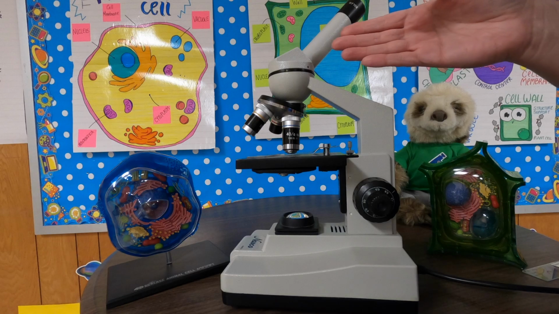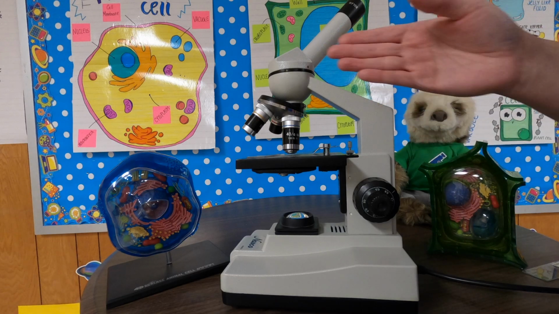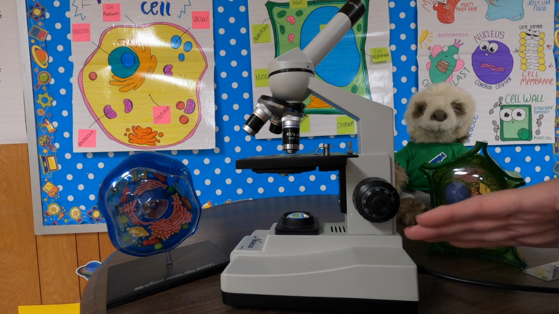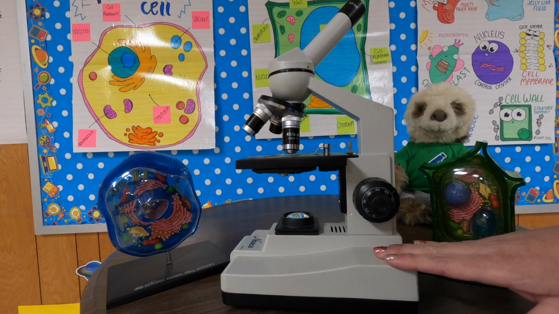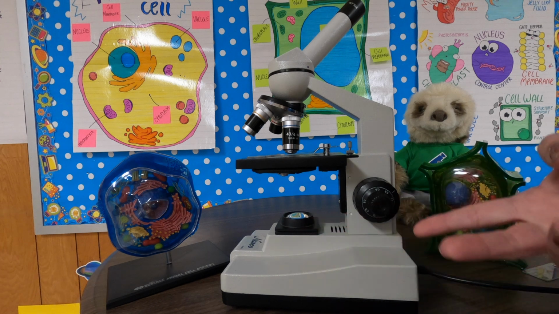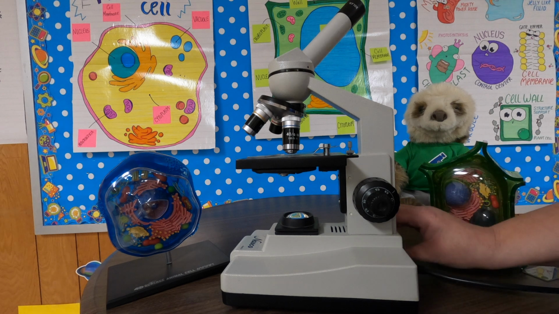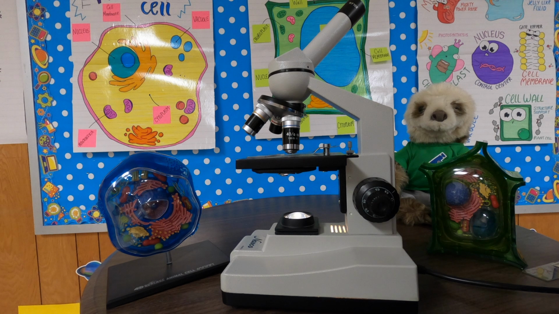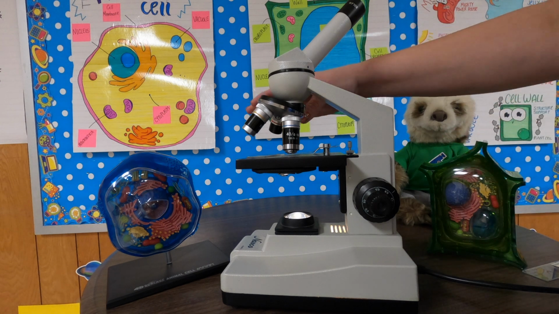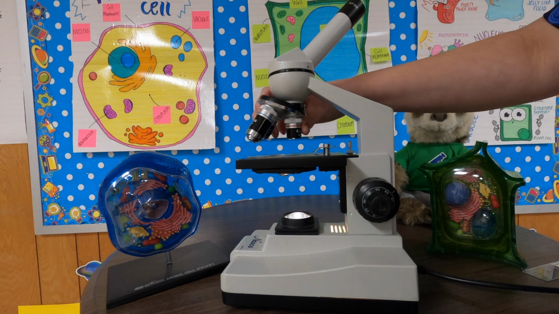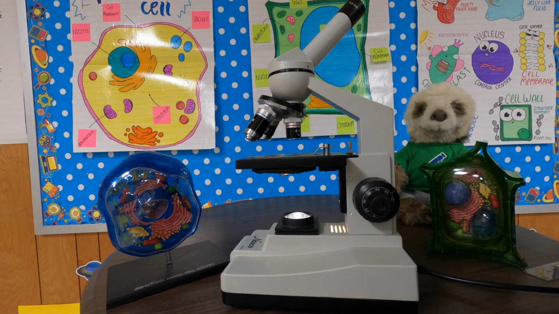You have the body of the microscope, which is attached to the base, and then you have the light, because this is a light microscope. It's an electric microscope, so you can turn it on with the switch. So that's basically how you're going to start out, right? You're going to turn on the microscope, and you want to be on the lowest power objective lens.